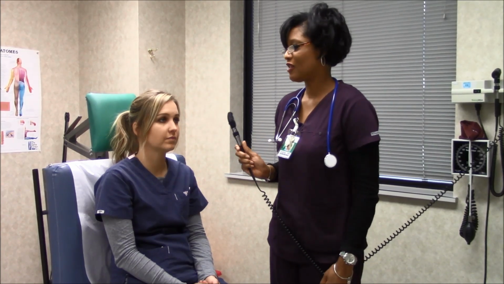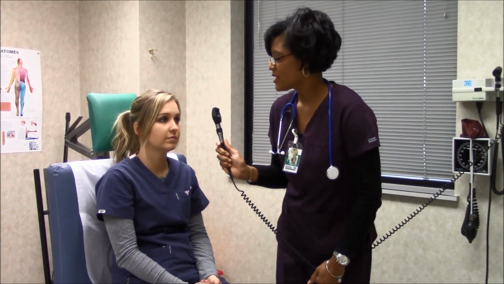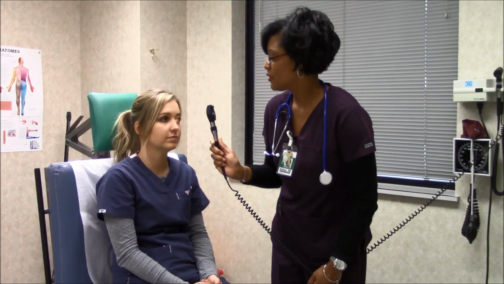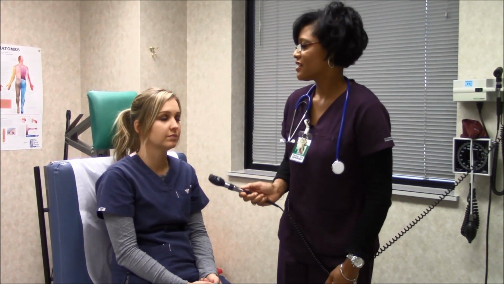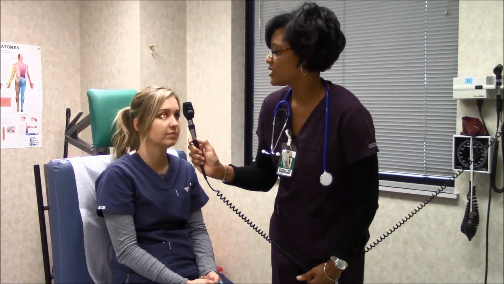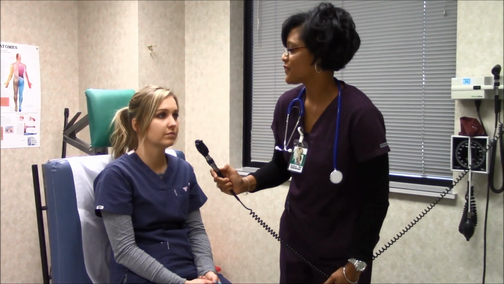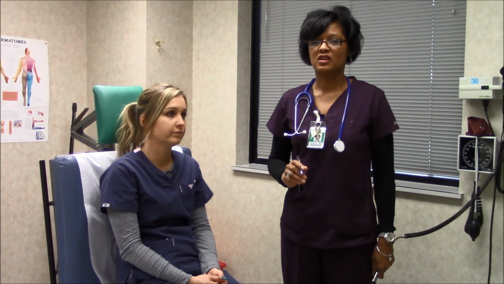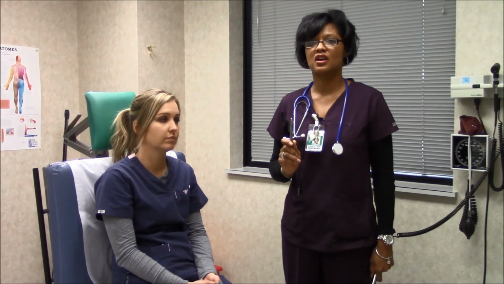We're using the ophthalmoscope. And as I pass the light over her pupil on the left and over the right, when the lights shine, they should constrict, and hers does. Okay, next we're also going to test Kristen's pupils for constriction to accommodation.